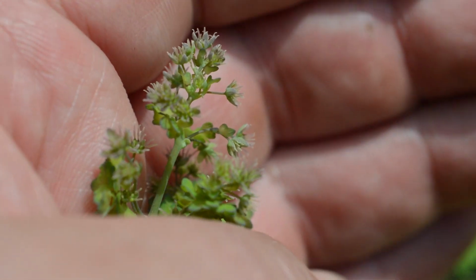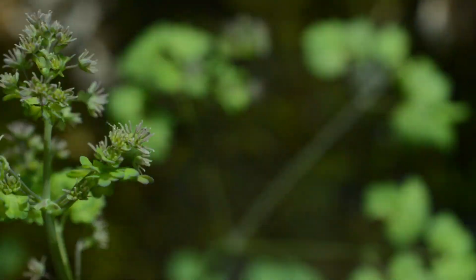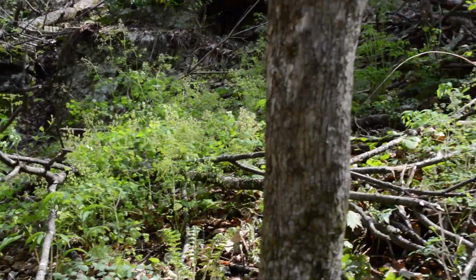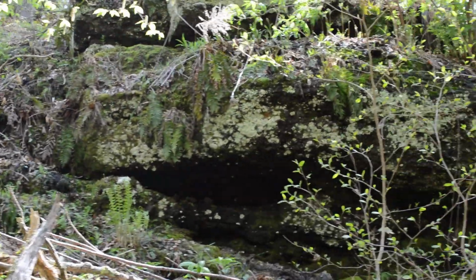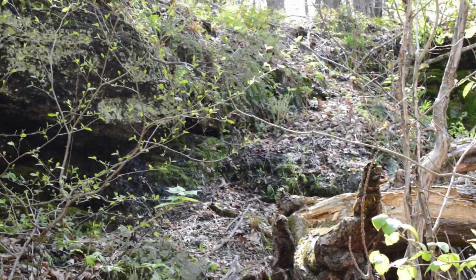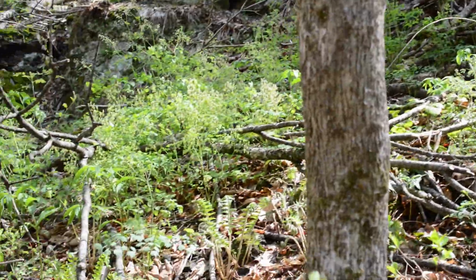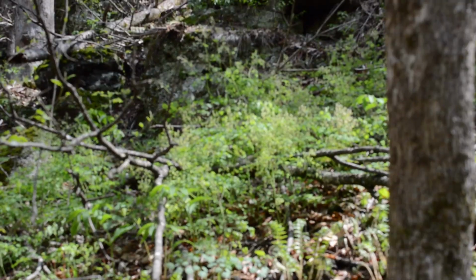In the most technical sense, those are stigmas and styles. Ovary would be down to the base. Nice big patch of them up there. Still on the cliffy, talus-y habitat, but not quite as steep as some of the other parts around here. Maybe that has to do with it. But I saw that patch coming down.